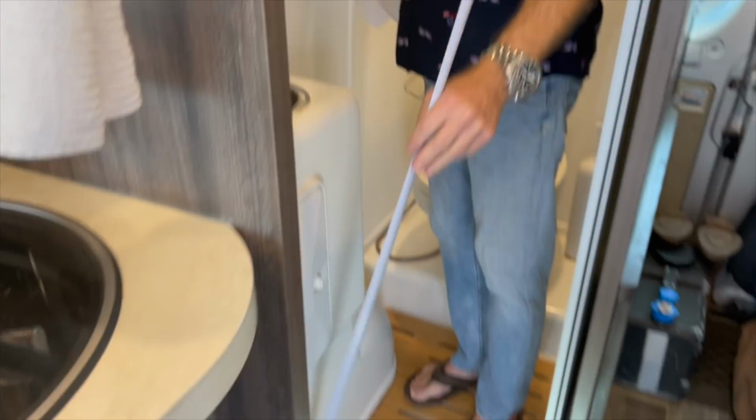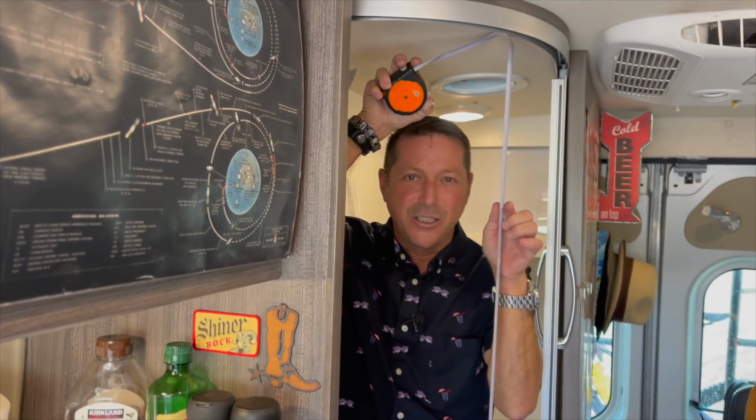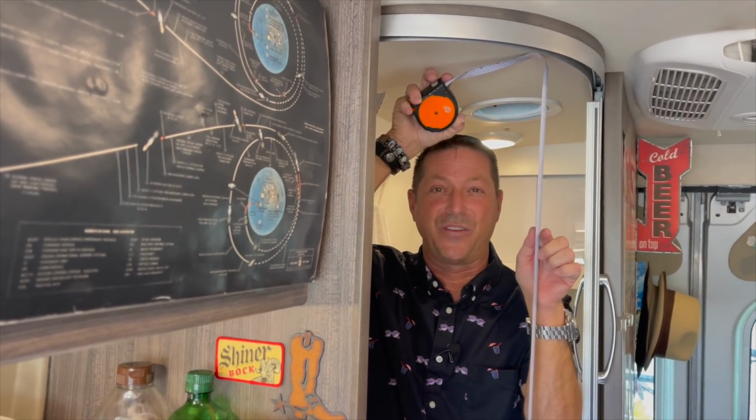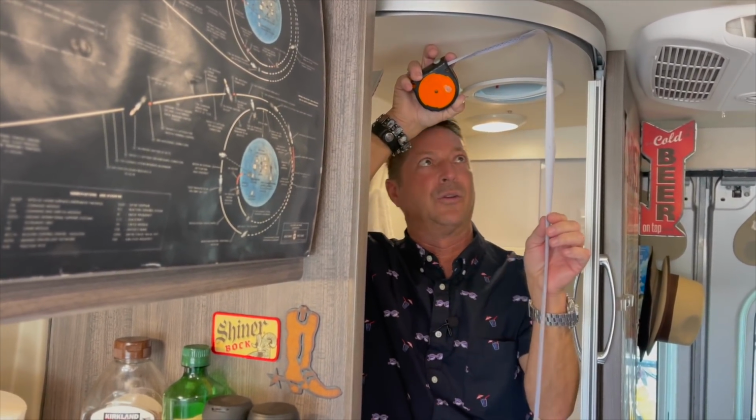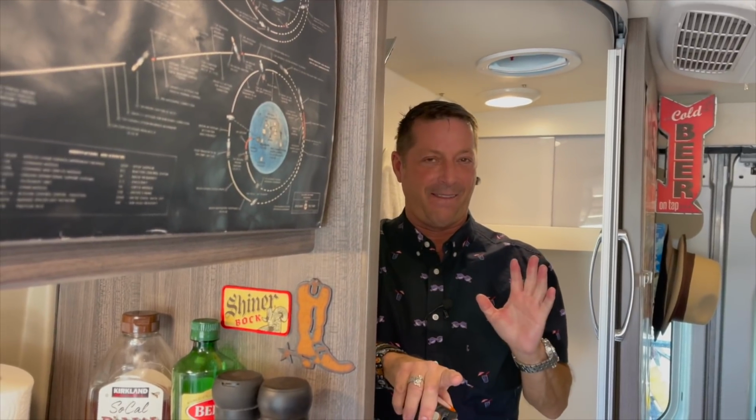So with my van, I'm at 72 inches. 72 inches versus 59. That's a big difference, boys and girls. And what that allows me to do is stand to urinate, stand to shower.